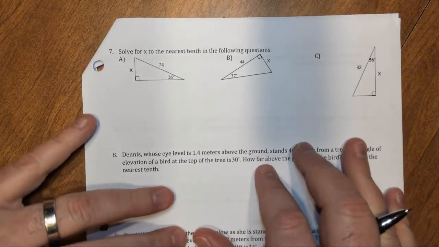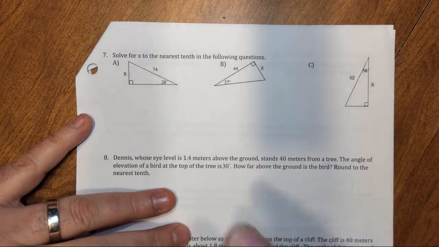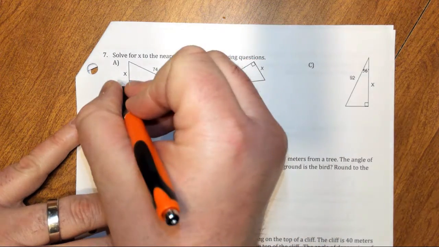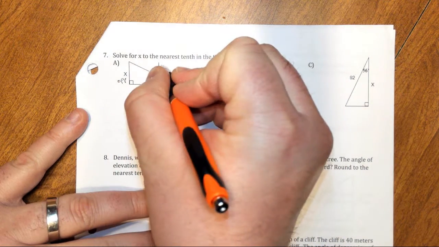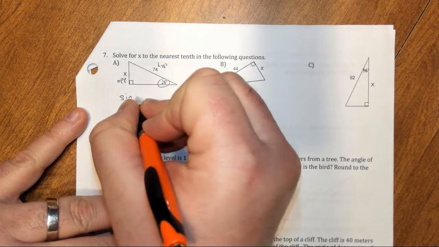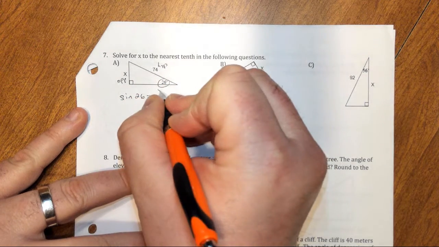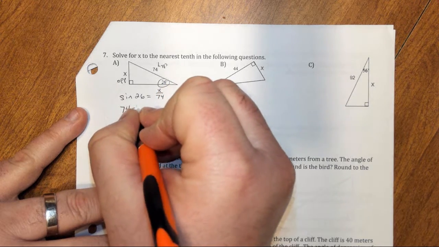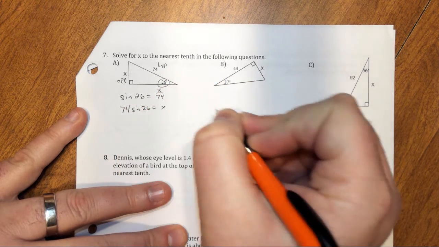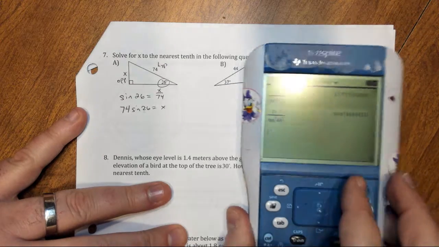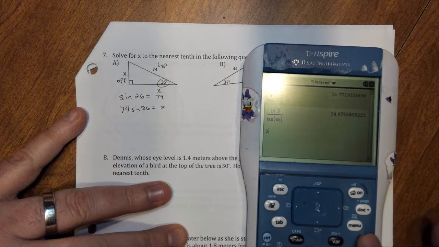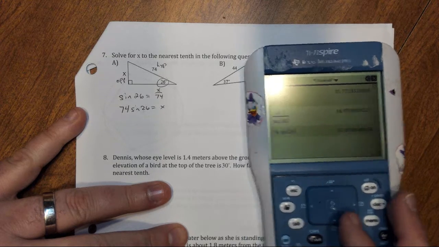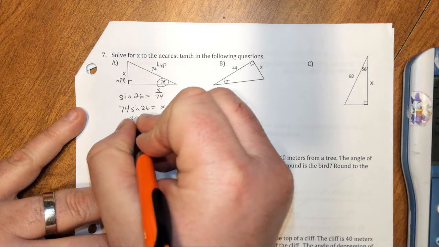All right. On to the next one, and these are just 3 more of the same thing here. So for A, same thing. There's my angle. This is opposite and the hypotenuse. So we're going to do the sine of 26 is equal to x over 74. So 74 times the sine of 26 is equal to x. And then I'm just going to use my calculator. And we get 32.4 to the nearest tenth.